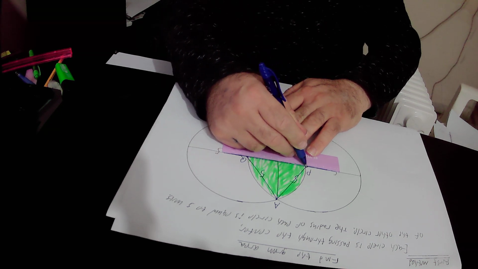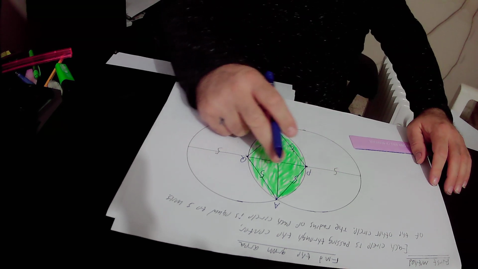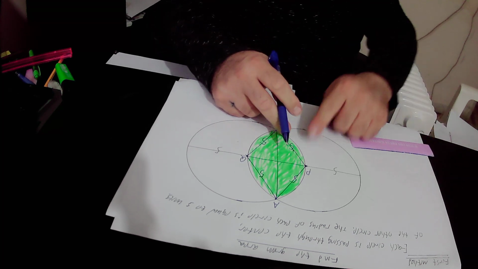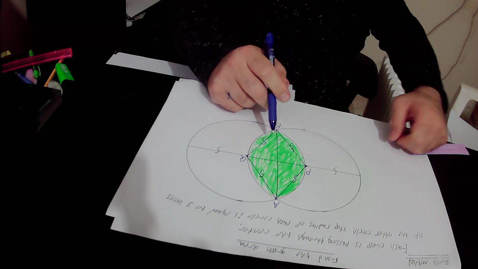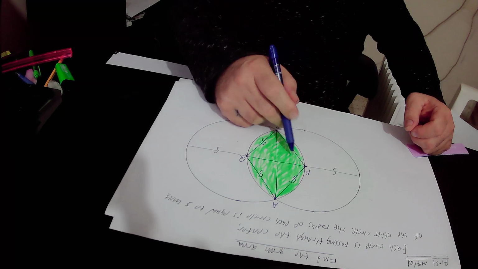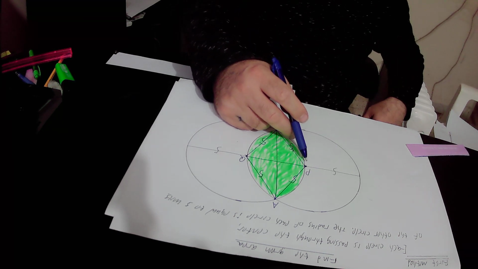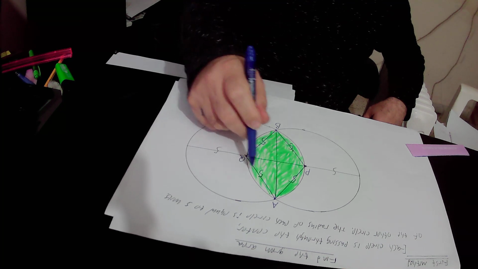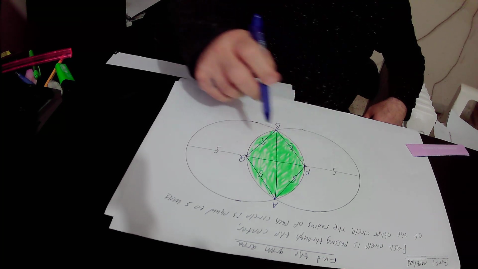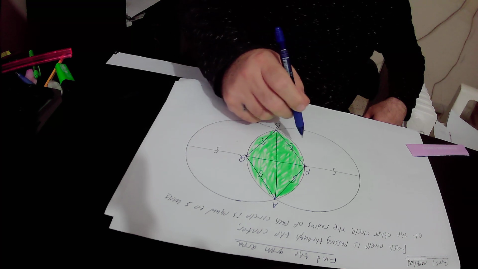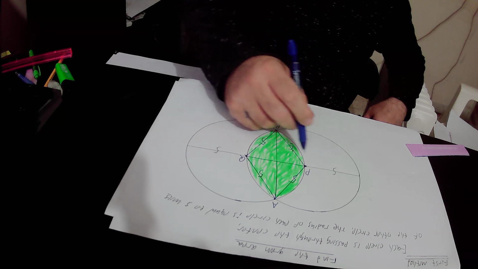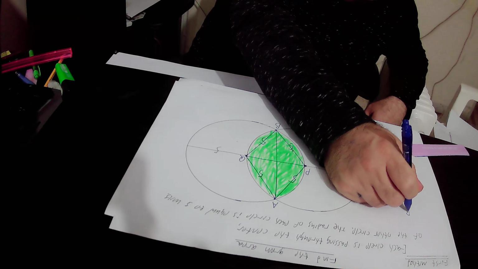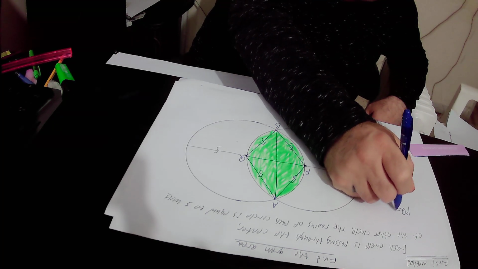PQ is also the diagonal of rhombus APBQ, and PQ is the radius of this circle because it starts from the center of the circle and ends at point Q, a point on the circle itself. Therefore PQ equals 5 units, because the radius of each circle equals 5 units.